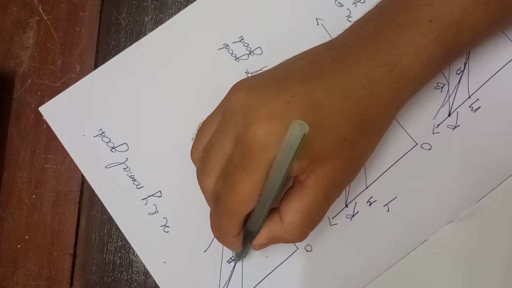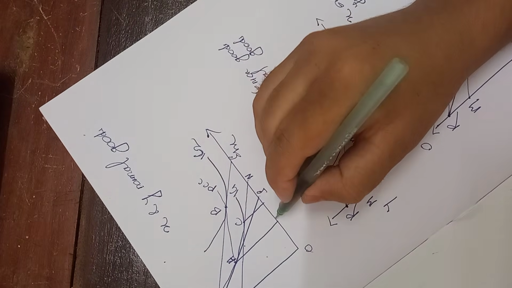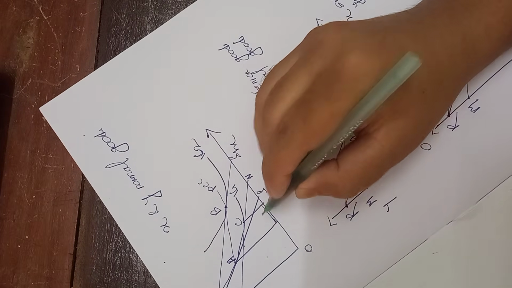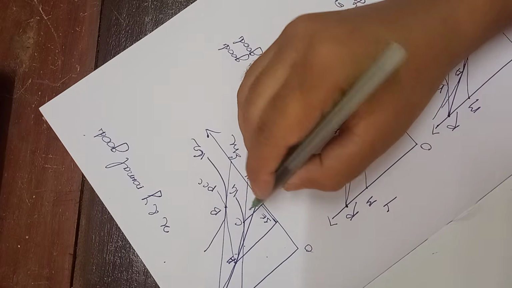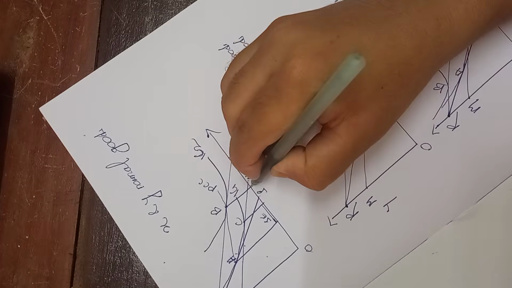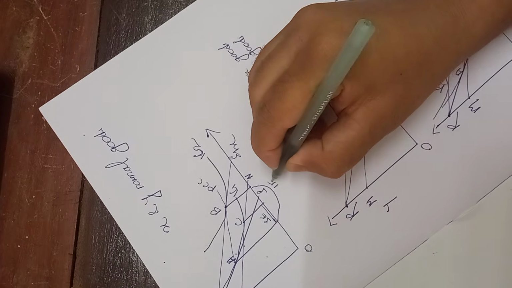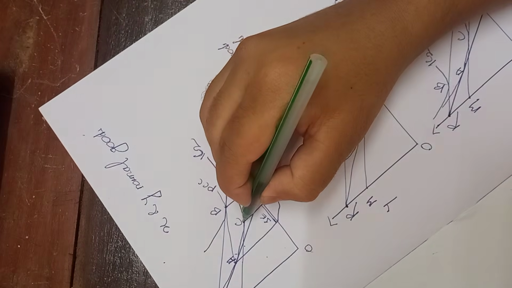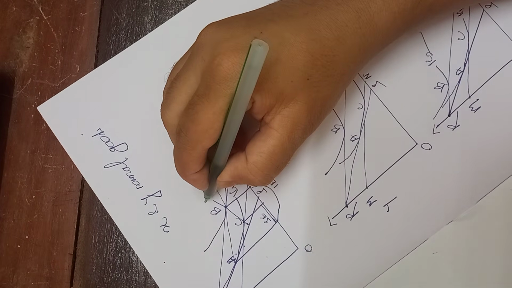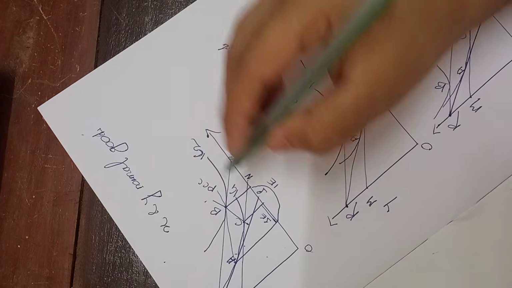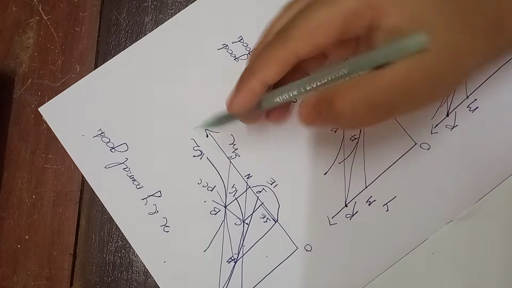If we draw this quantity range, it is the substitution effect. Here A to B, it is price effect.